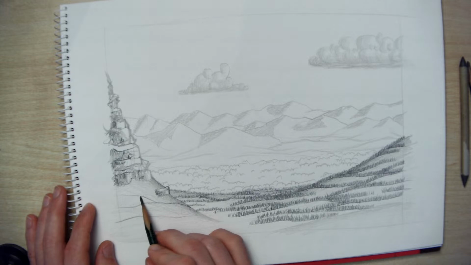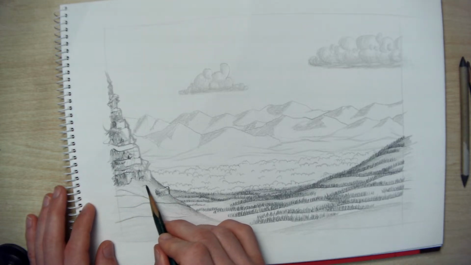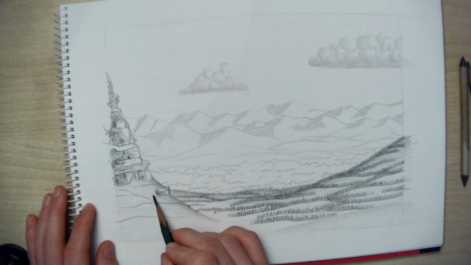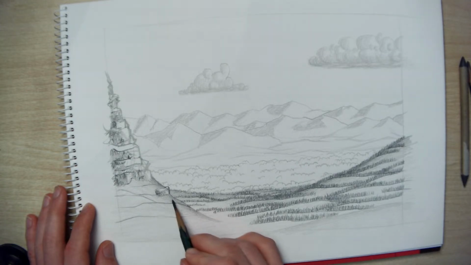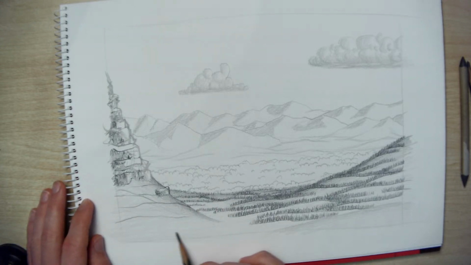Like this, and right here, one coming up right there, one coming in here, another one in here. And I'll just finish this entire lower area, I guess. Maybe this one goes a little bit up. There's one right down here.